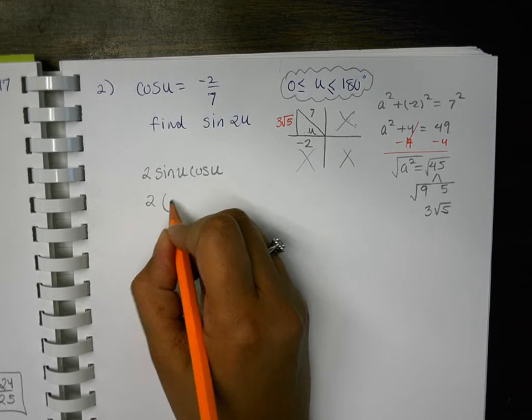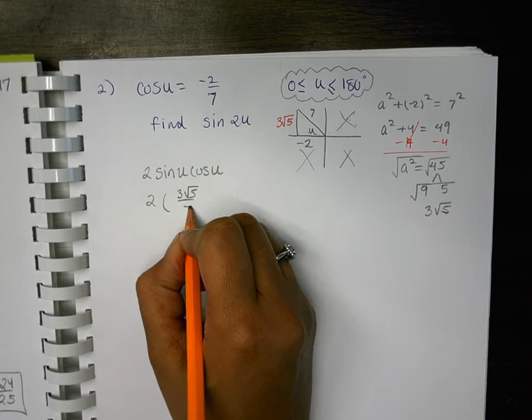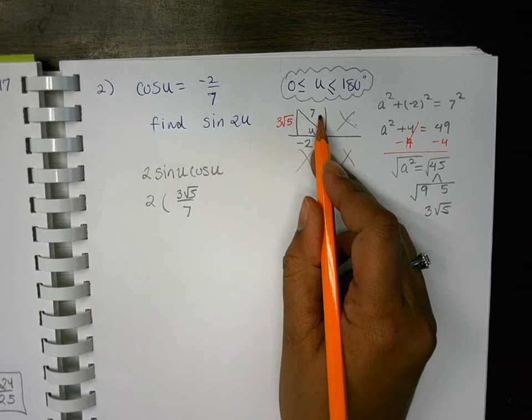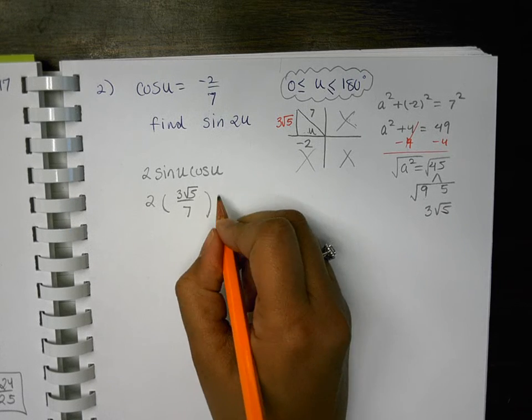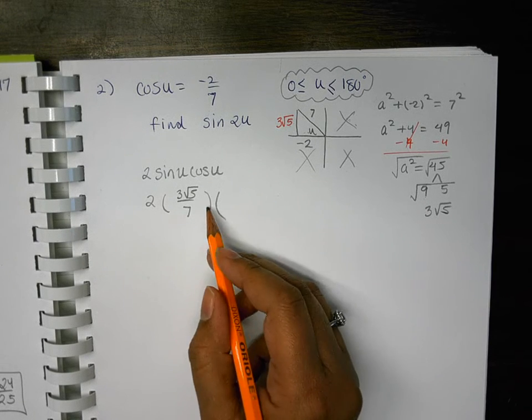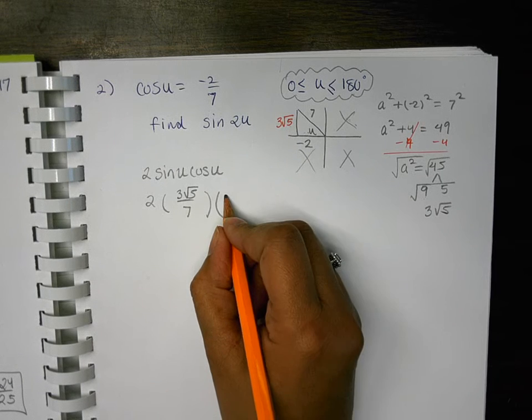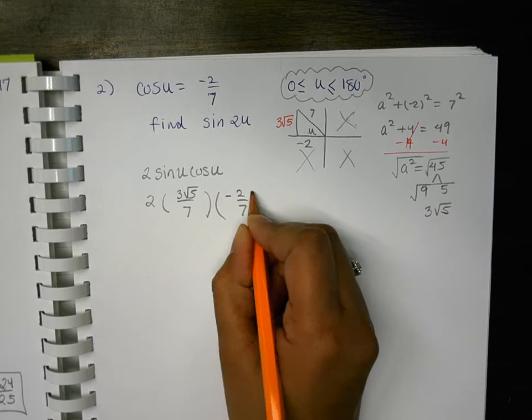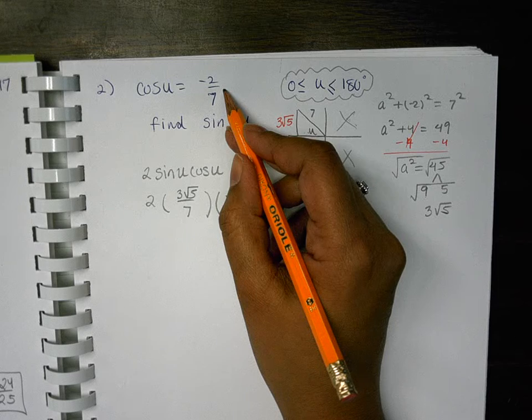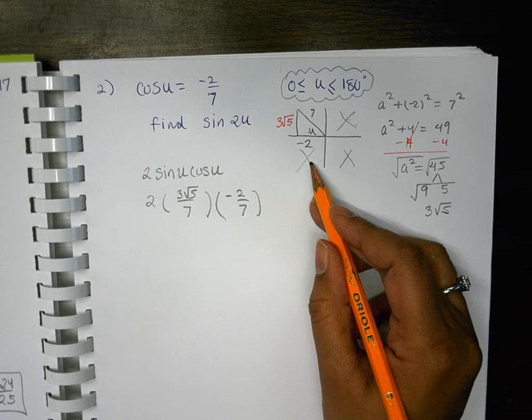Perfect. She said 3 root 5 over 7. Do you guys see that? Opposite over hypotenuse. And then cosine of u, again, there's no more u once you evaluate it. Cosine of u is adjacent over hypotenuse, and what is that? Does it make sense that we come up with the given information? Yeah, because we use the given information to draw our triangle.